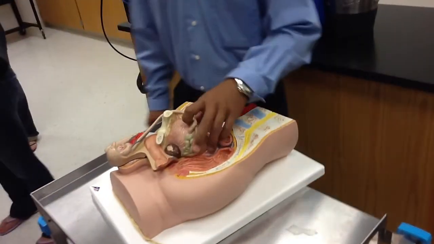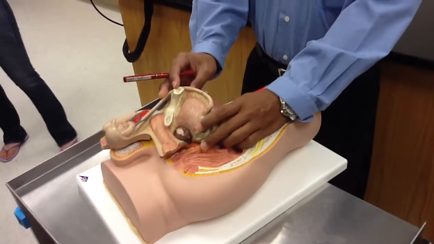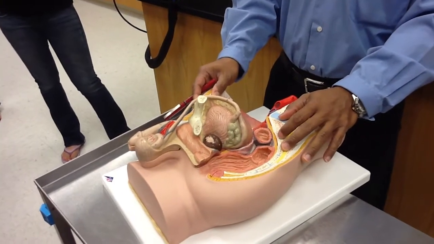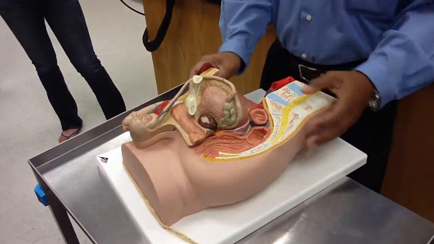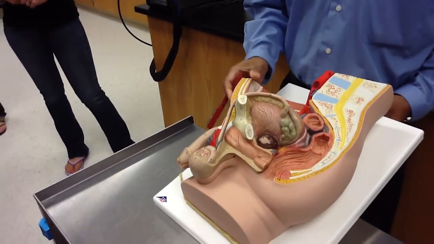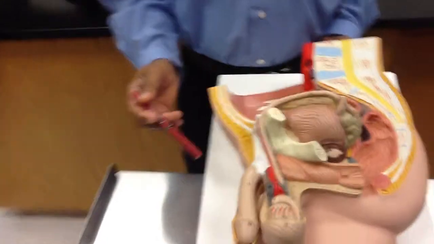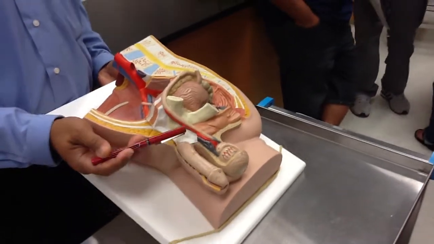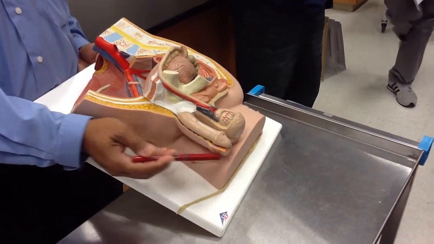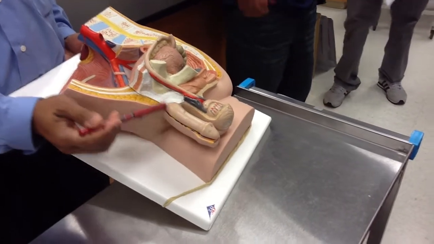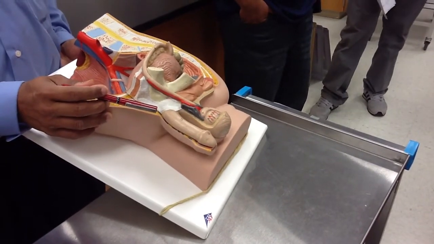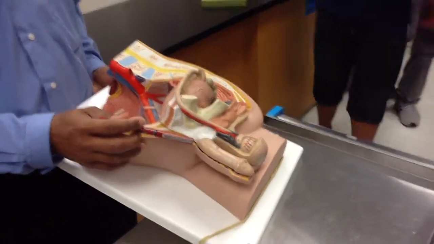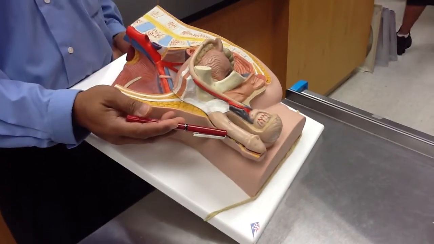Okay, so for the female, you had the external and the internal structures. So the same thing with the male. You have the external structures and the internal structures as well. But basically, you find more of the external structures in the male. All right, so this one is the penis, which is your copulatory organ. For the female, the copulatory organ is the vagina. The male and the female copulatory organs are complementary with each other.